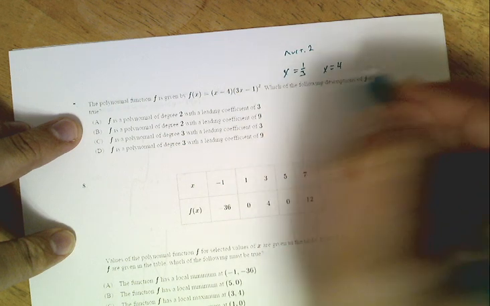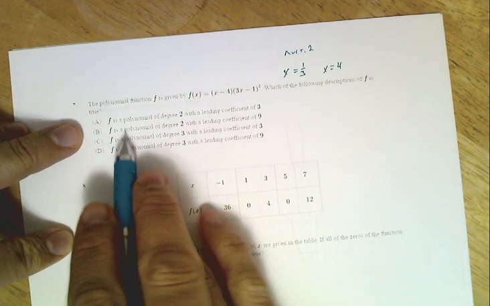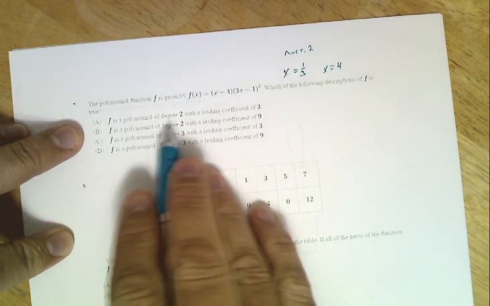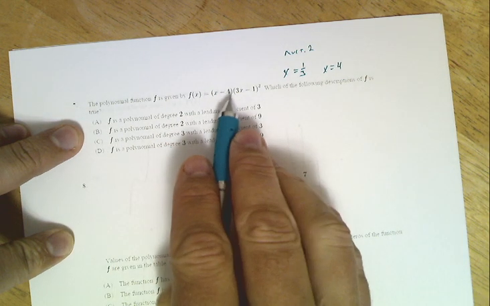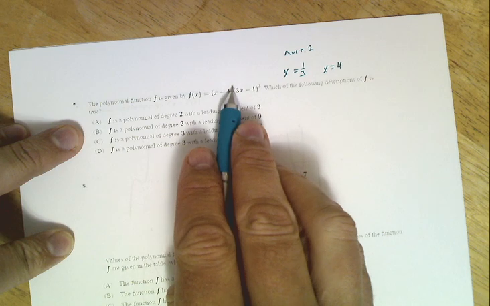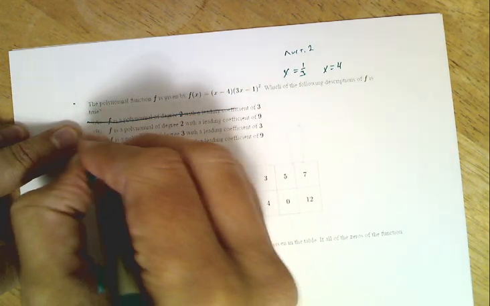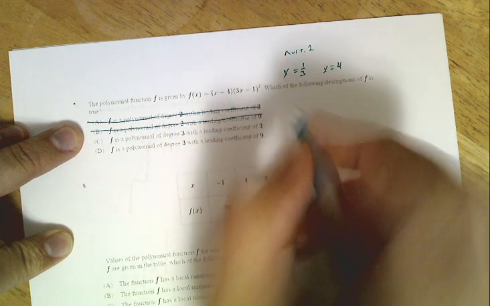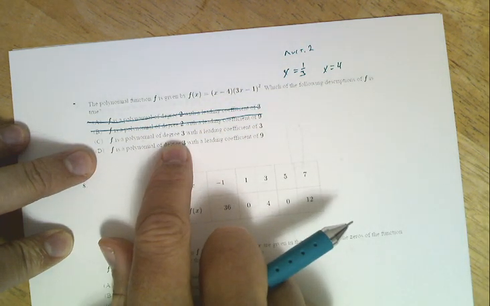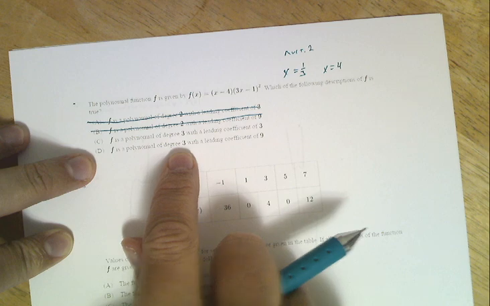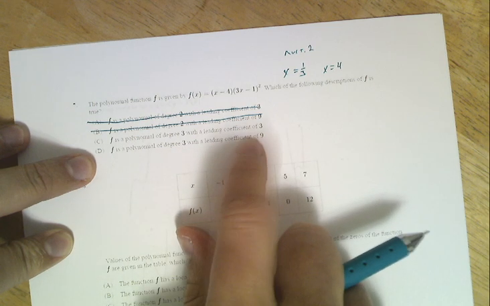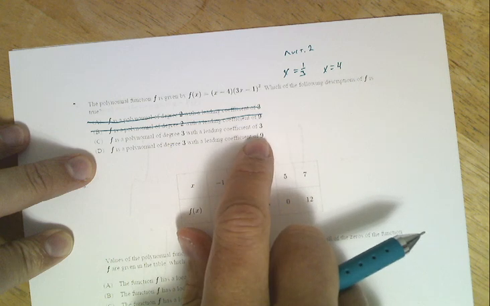So let's see what the question is asking us. F is a polynomial of degree 2. Well, that's not true. I have a 1 here and 2 here, so it is at least a degree 3. 2 is also wrong. Polynomial is degree 3. That's right. And its leading coefficient is either 9 or 3.